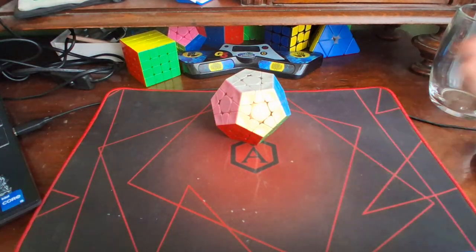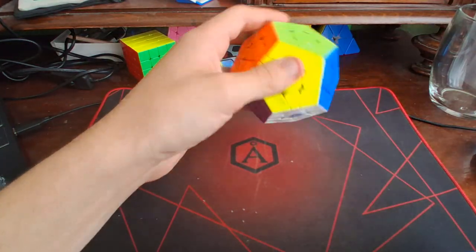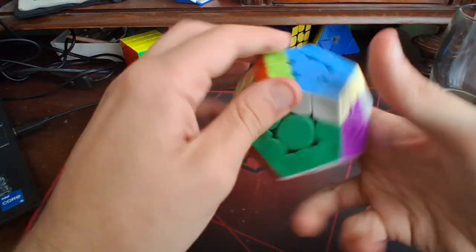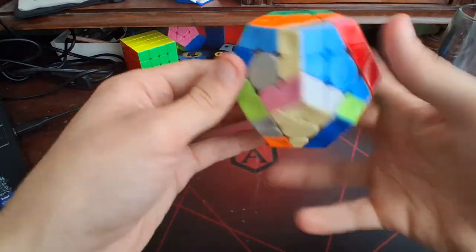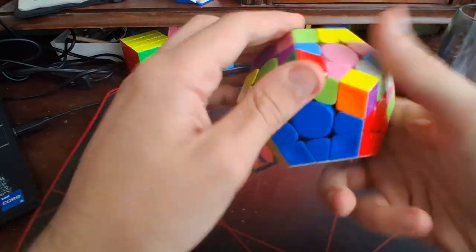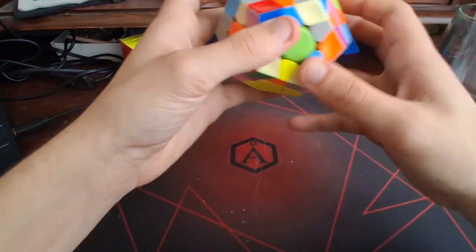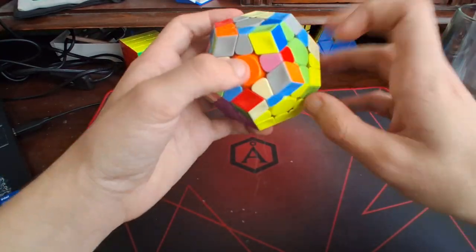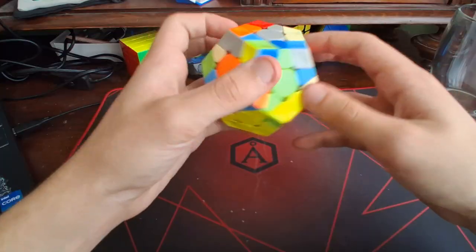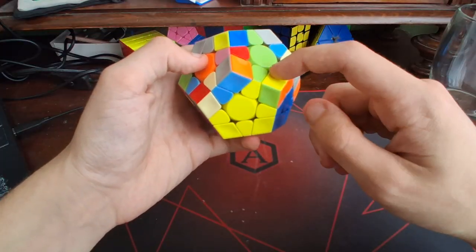Okay, so as a recap, you can scramble S2Ls like this. Then if you're using normal S2L and you rotate like that, I would recommend starting with this one.